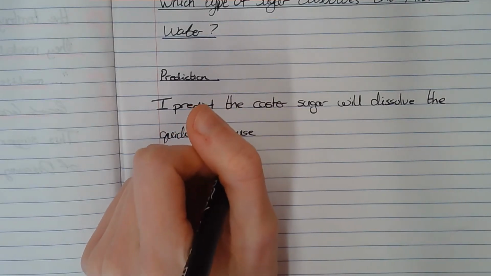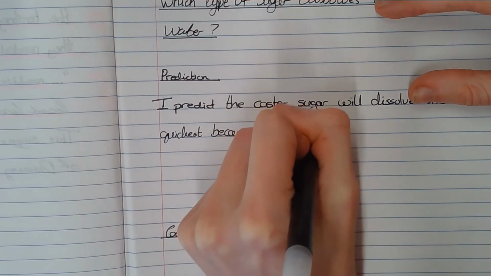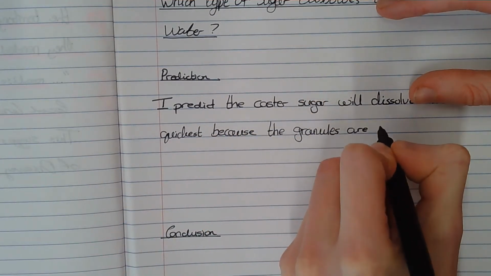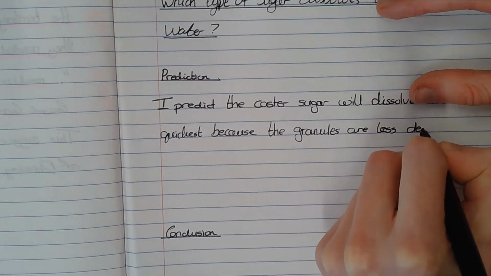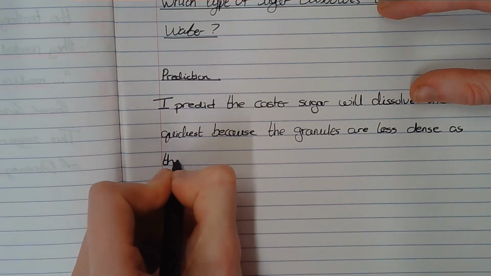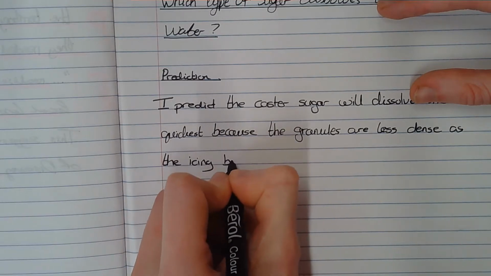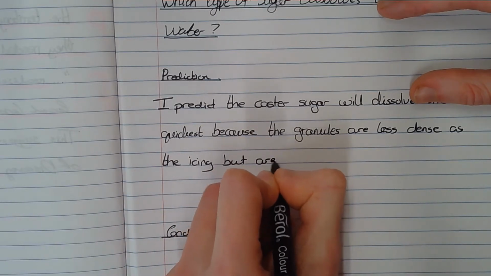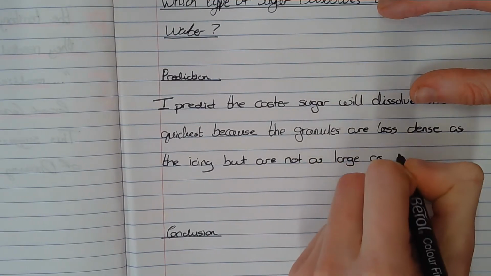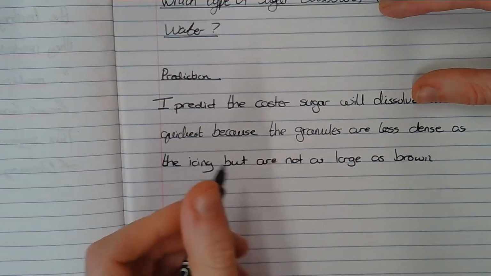because the granules, the little pieces of sugar, the teeny tiny pieces of sugar, are less dense, they're not as close together as the icing sugar, but are not as large as the brown sugar. So I think the size of the brown sugar is going to slow it down. I don't actually know that, I'm just predicting based on looking inside my different types of sugars.